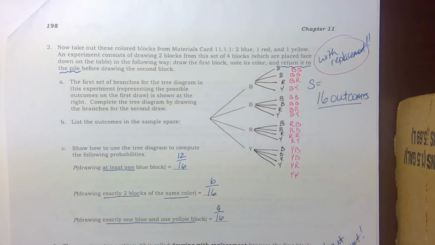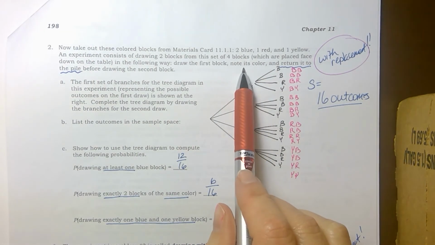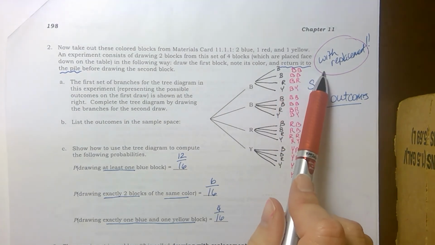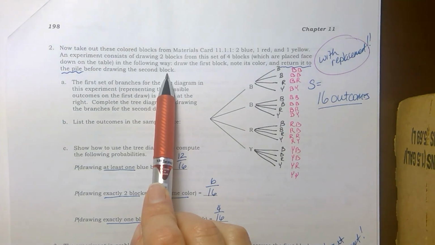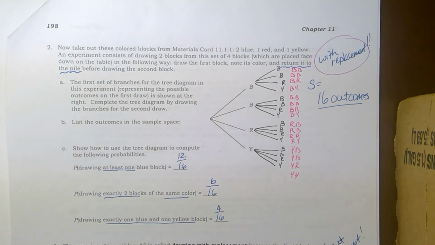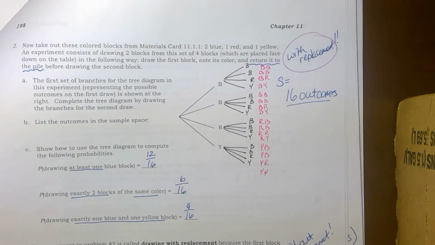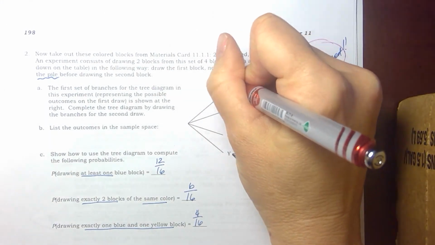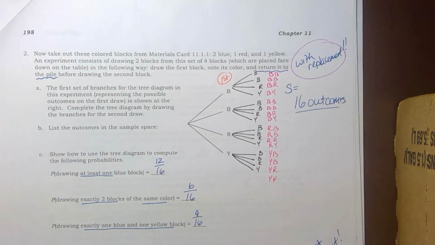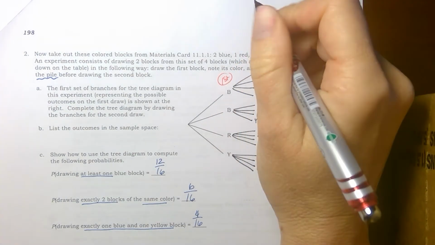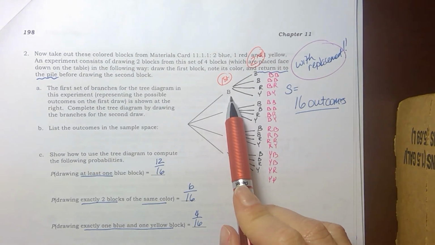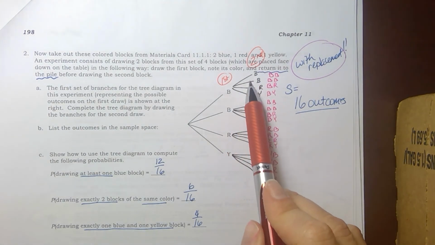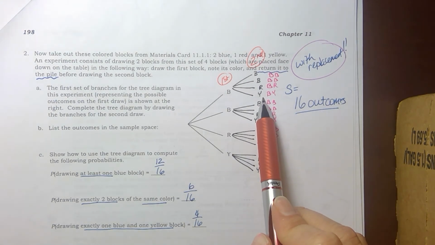You're going to draw a block from the pile, look at its color, and return it. This is important, with replacement. That means even though I'm doing 2 draws, I have the same 4 blocks to choose from for both draws. I set up an organized tree diagram. This is my first draw. I can get blue, blue, red, or yellow because I've got 2 blue blocks. This represents the second draw. If I drew a blue block the first time, I put it back. So I have those same 4 options for my second draw.